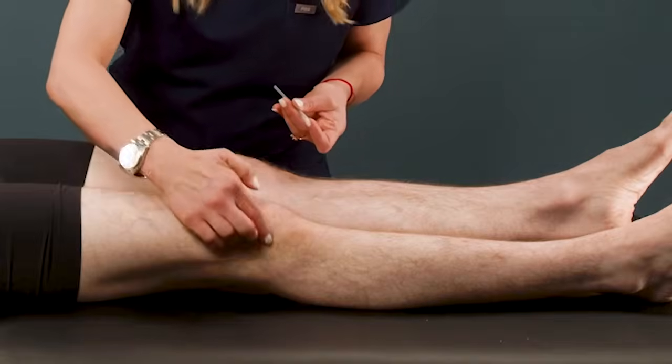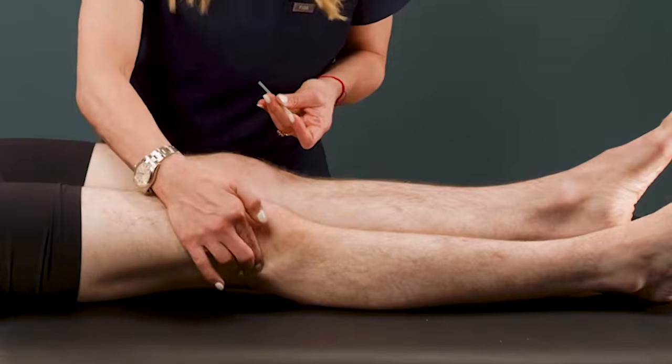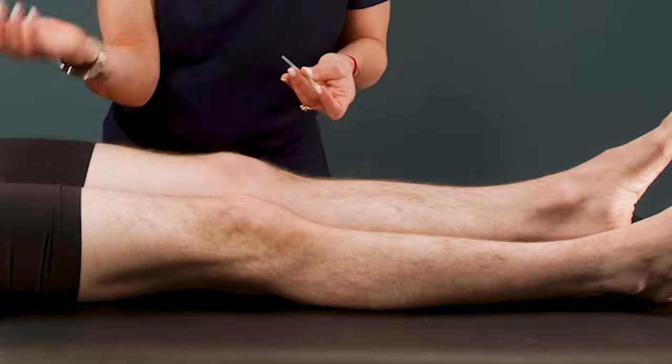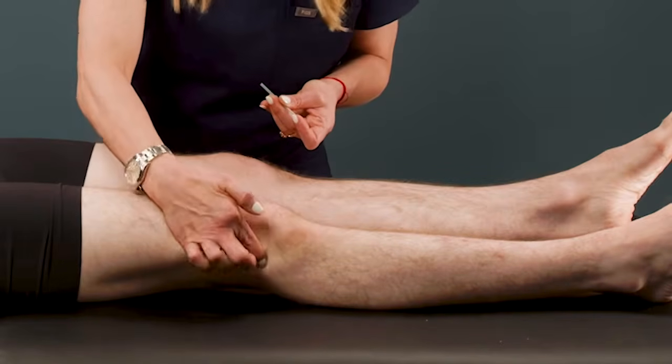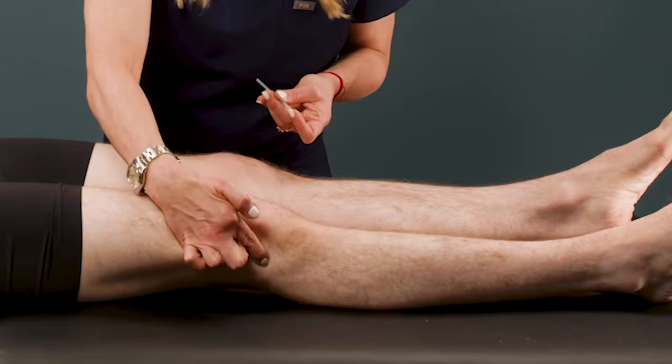In terms of the knee, we'll look for the lateral condyle of the femur, because that images the lateral condyle of the elbow. So you'll find that on the lateral portion of the knee right here. You can find that lateral condyle. It's a nice bony prominence.